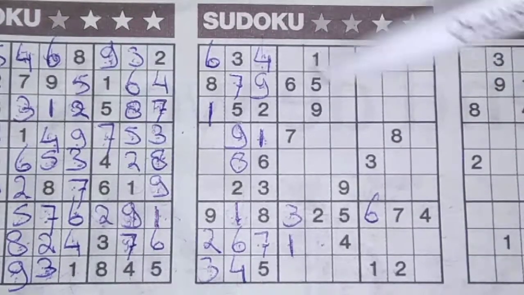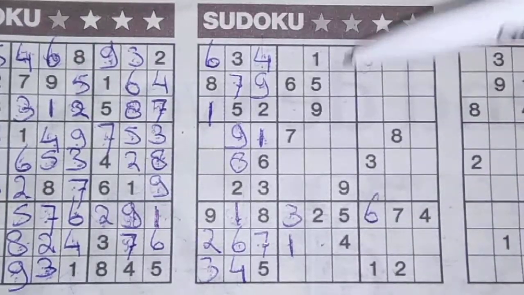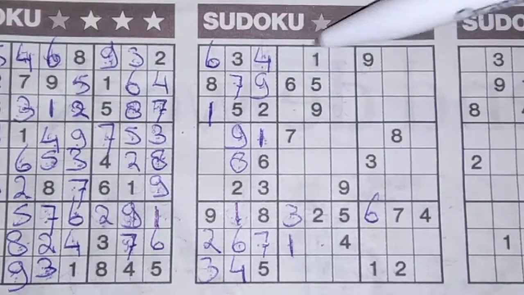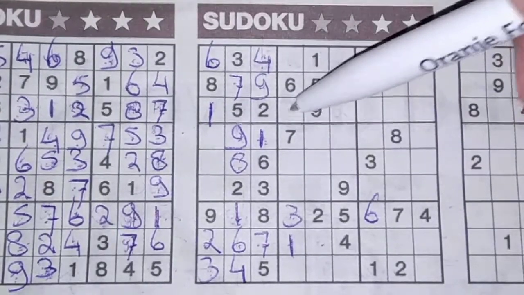In this big square, 5 missing numbers. One of the missing numbers is a 4. We see here 4. No 4 in those 3 boxes. Therefore, no 4 in those 2 boxes. 1 box left for the 4 should be here.